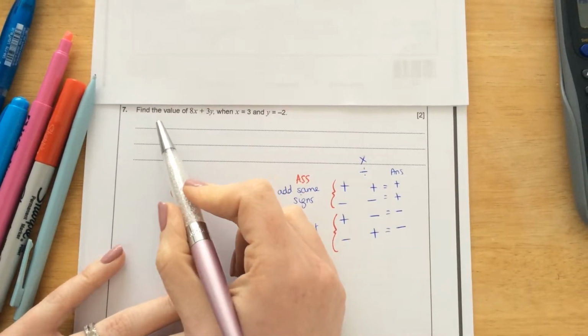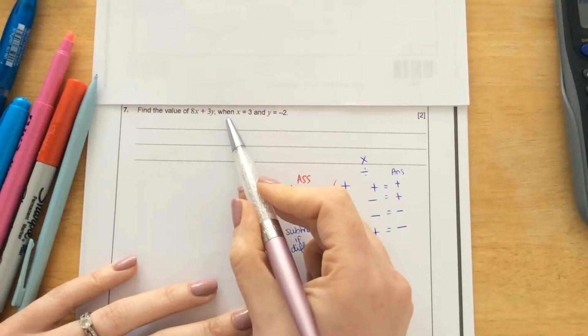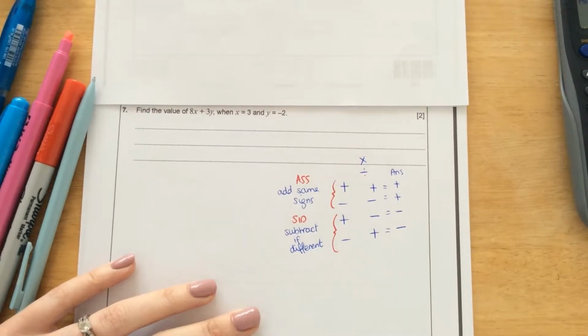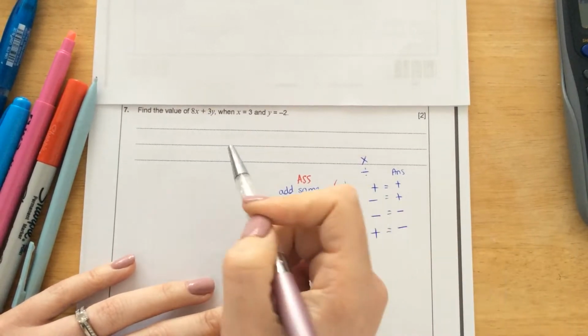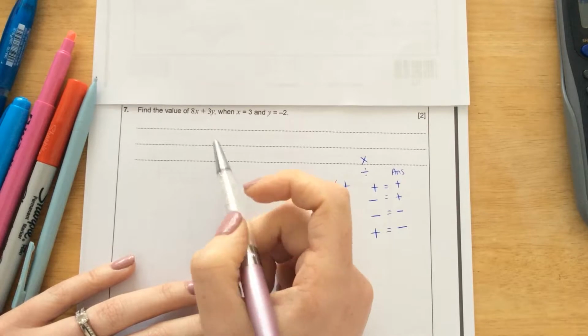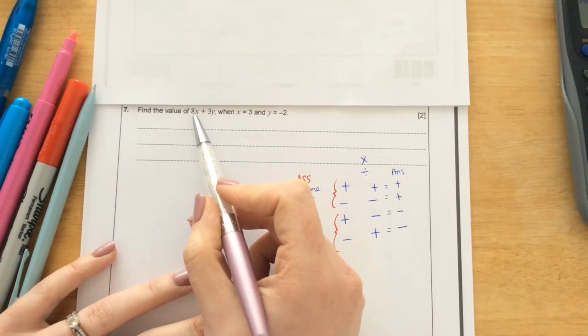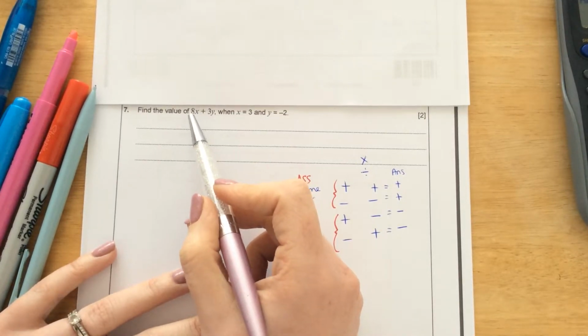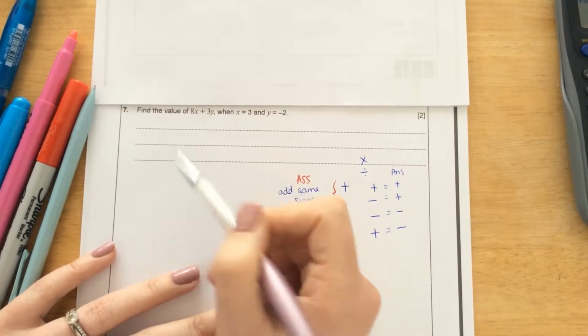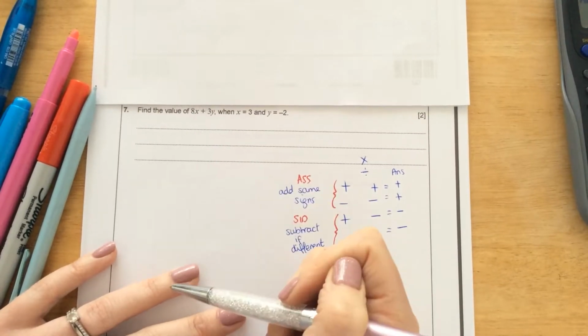Question 7. Find the value of 8x plus 3y when x is 3 and y is minus 2. 2-mark question. So this is substitution. They've actually given us the values of x, so we can work out what this calculation is, this expression is.